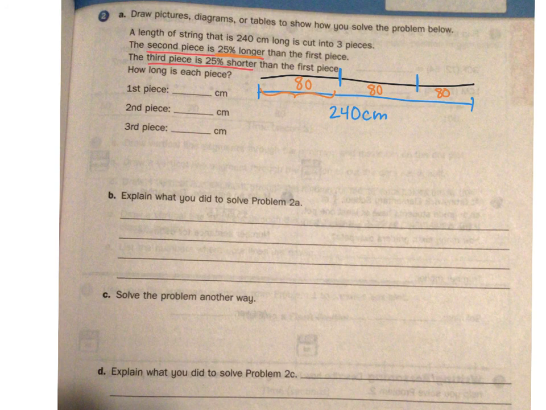So essentially, we're going to make it longer. So here and here are where my cuts are. We have to figure out what 25% of 80 is. Oops, I put the 80 at the wrong spot. Sorry, guys. Let's get rid of that there.